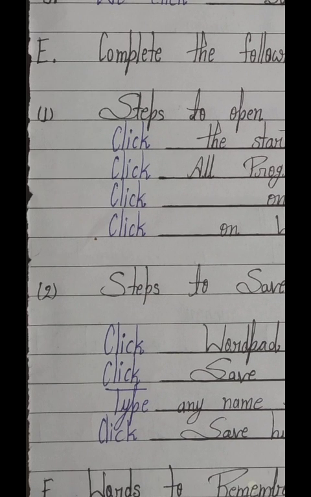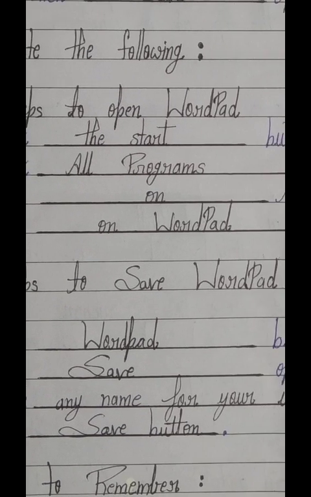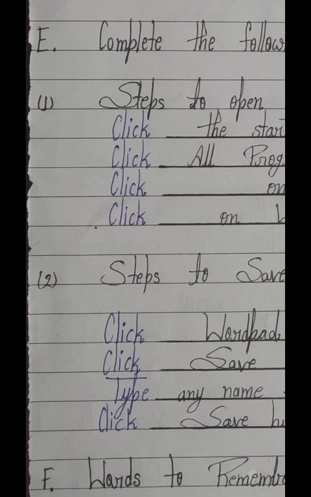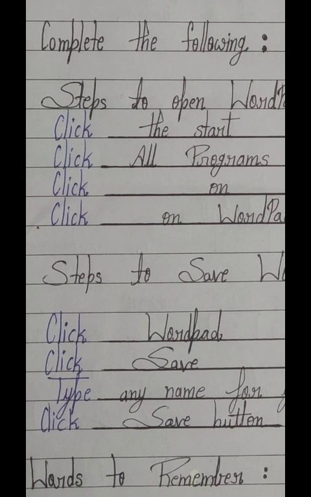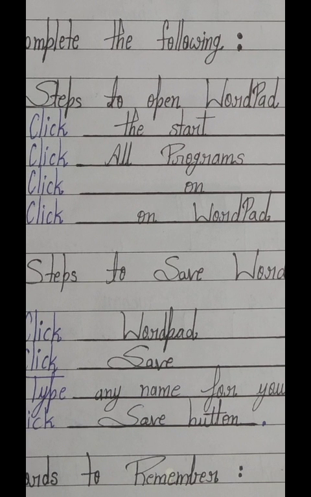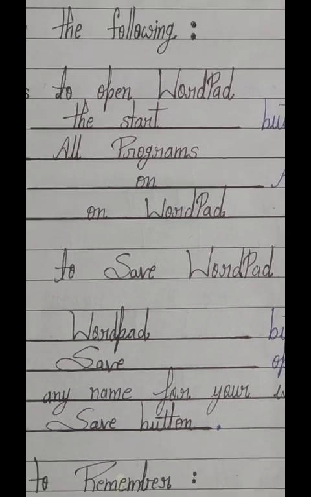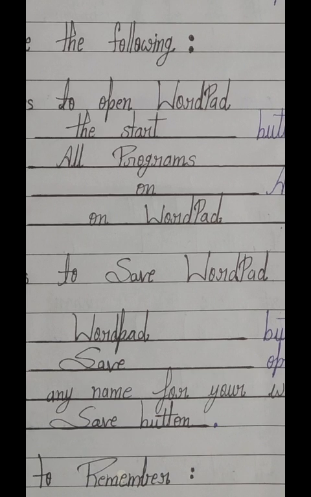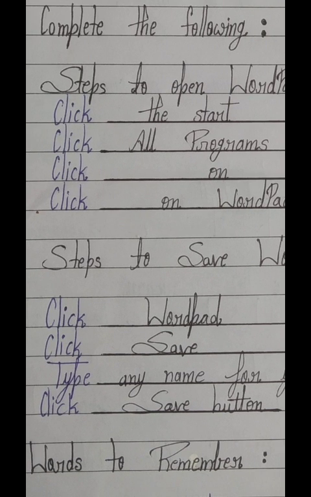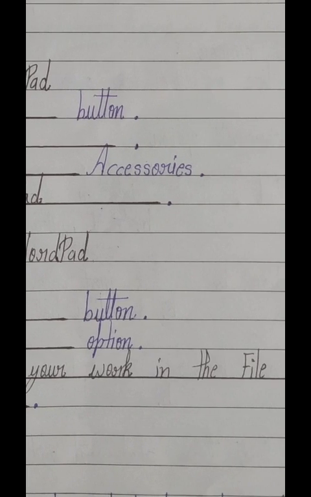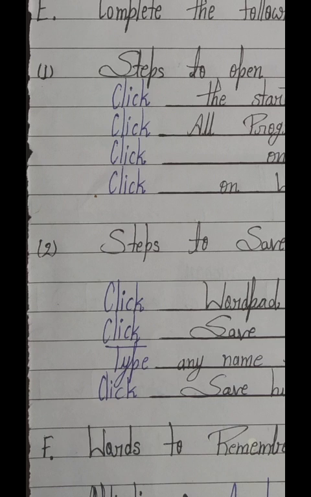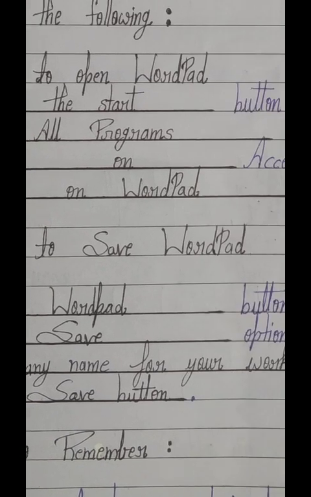Clear? Students, your second step is click blank, full stop. We know that our second step is click all programs to open WordPad. So all students, write down here all programs. Clear? Students, your third step is click blank accessories. We know that our third step to open WordPad is click on accessories.